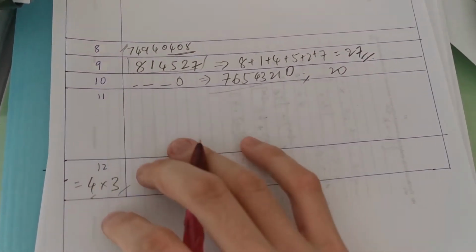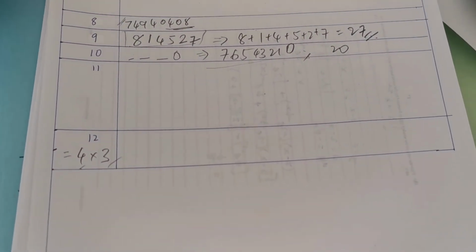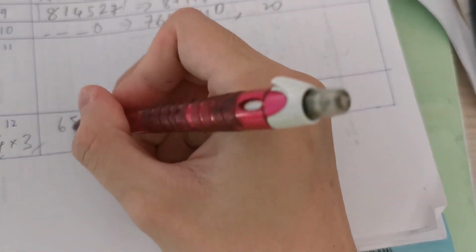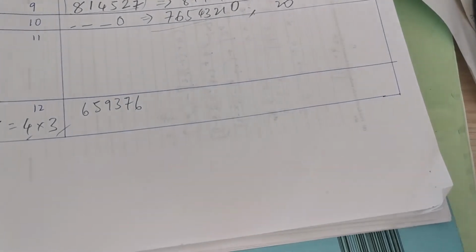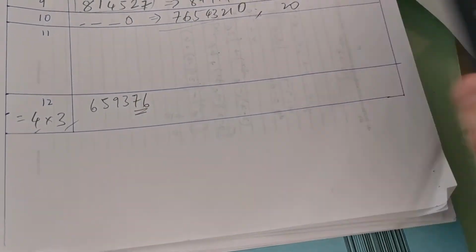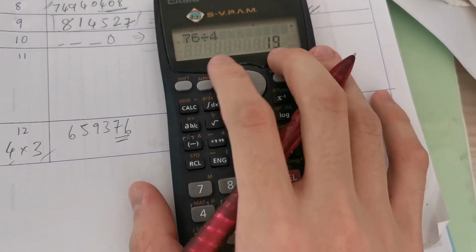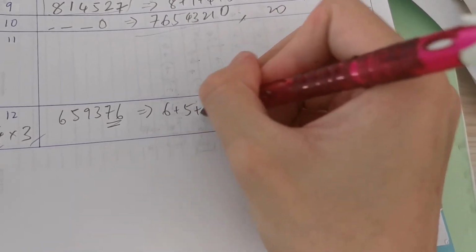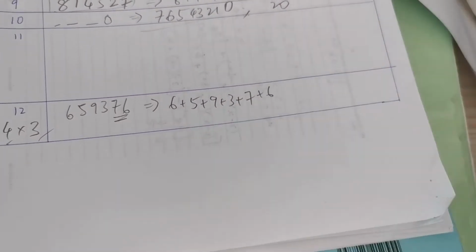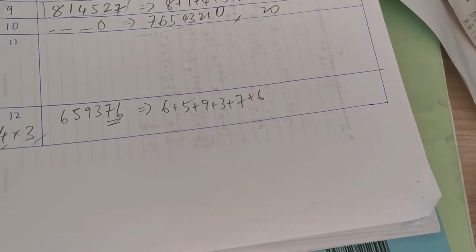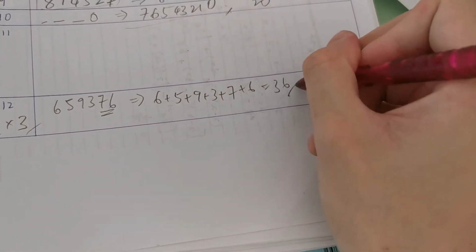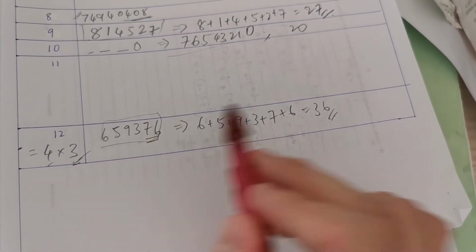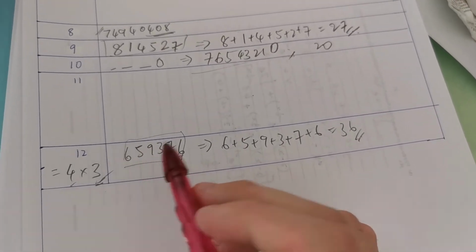Okay. So let me give you an example. So let's take 659376. Okay, 76 is divisible by 4. See here, it's divisible by 4. Then we add the digits all up. Okay. And we get 36. 36 is divisible by 3. Hence, this number is divisible by 3 and 4. Hence, it is divisible by 12.